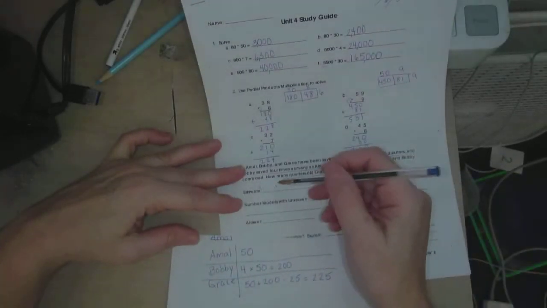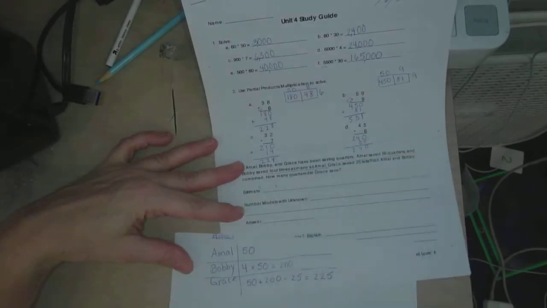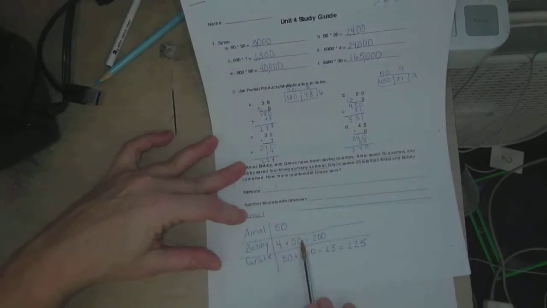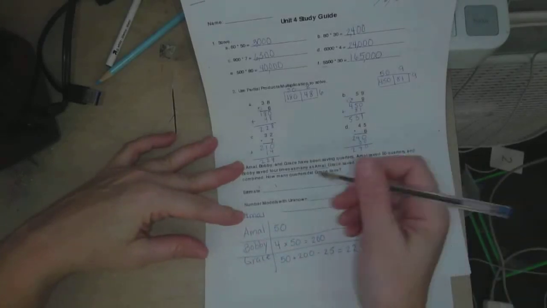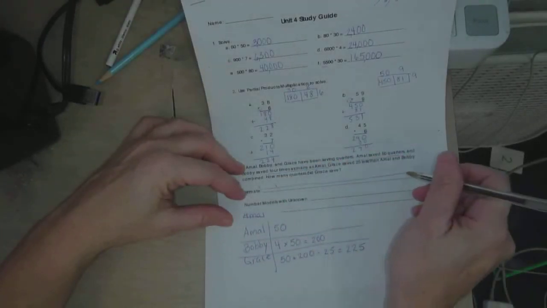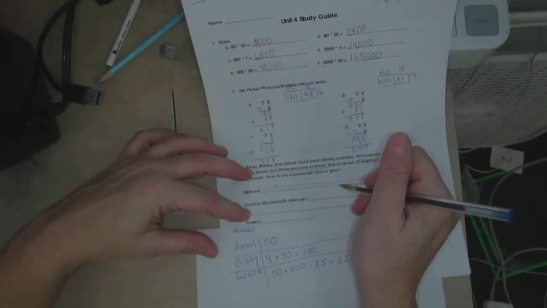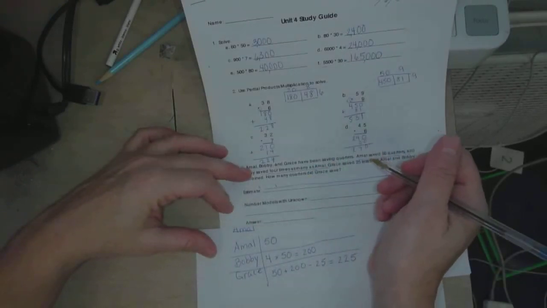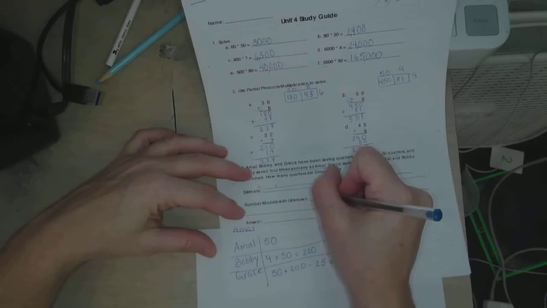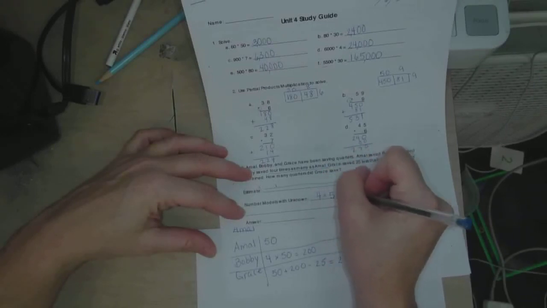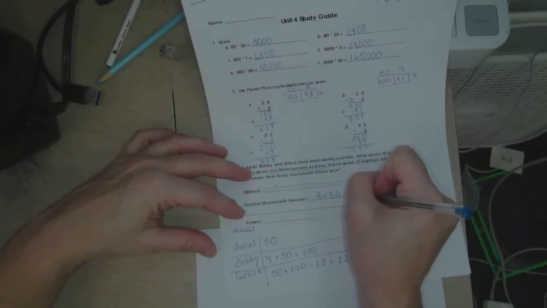So remember we talked about, as far as the estimate goes, these numbers are very round. They're pretty much base 10, so you don't really need an estimate. So we're not going to worry about that for this one. Our number models are going to be 4 times 50 equals 200.